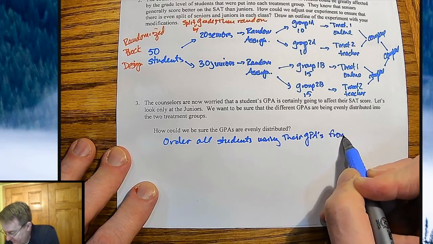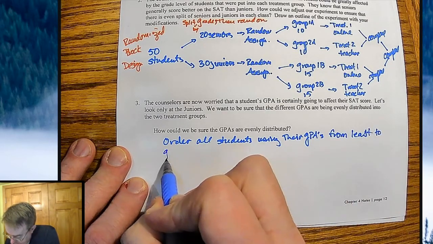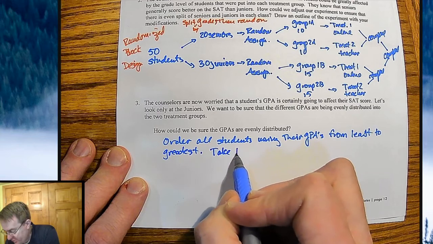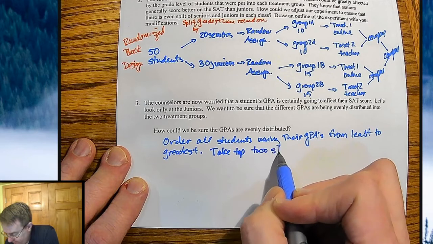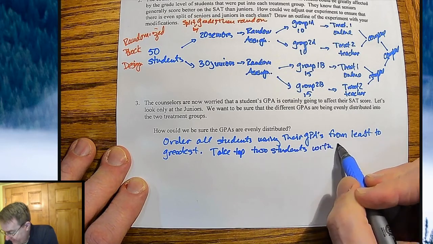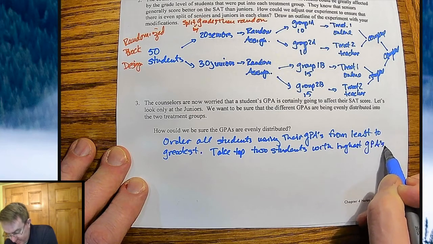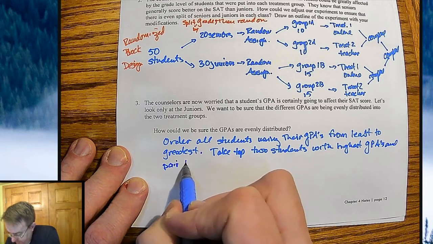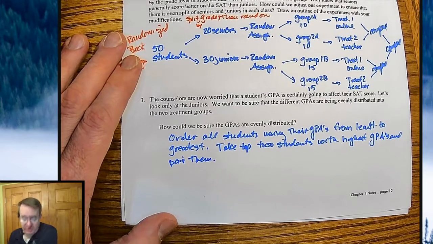From least to greatest. And then what you're going to do is take the top 2 students with the highest GPAs and pair them. And then you're going to do some sort of random thing. So we're just going to flip a coin.